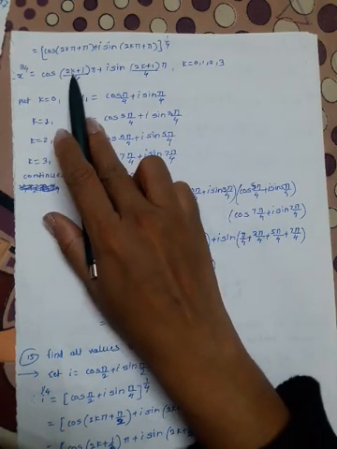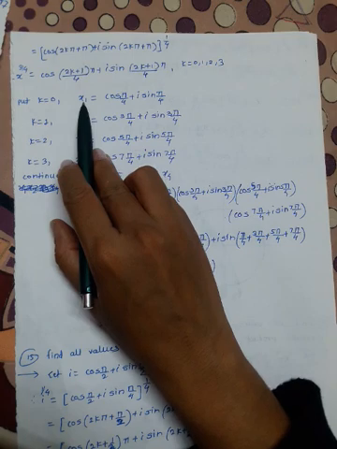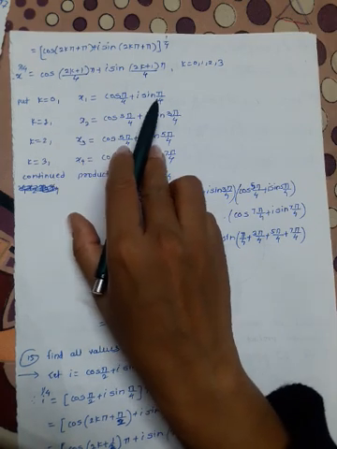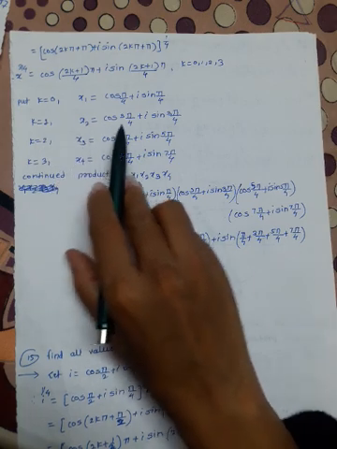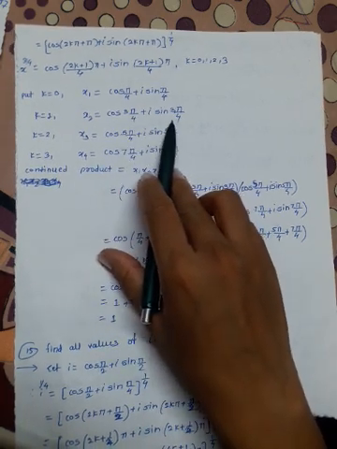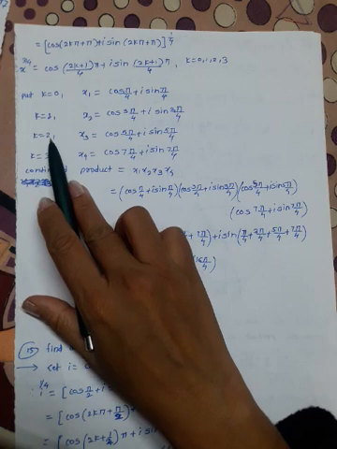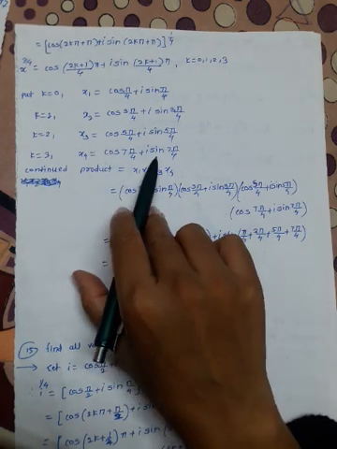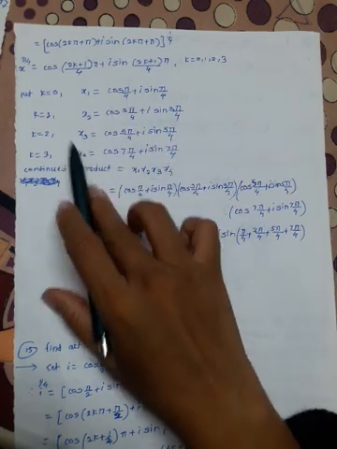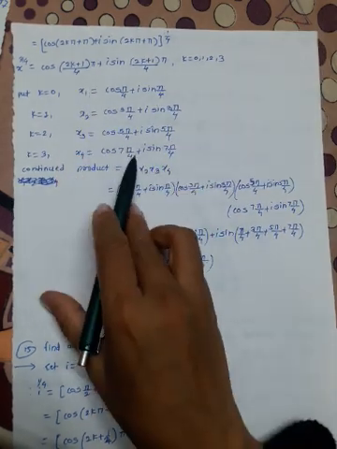Put k equal to 0 here. We get the first root x1 equals cos of pi by 4 plus I sin pi by 4. K equal to 1, we get x2 equals cos 3 pi by 4 plus I sin 3 pi by 4. Similarly, put k equal to 2, we get this third root, and put k equal to 3, we get this fourth root. In this way we have found the 4 roots of this complex number.